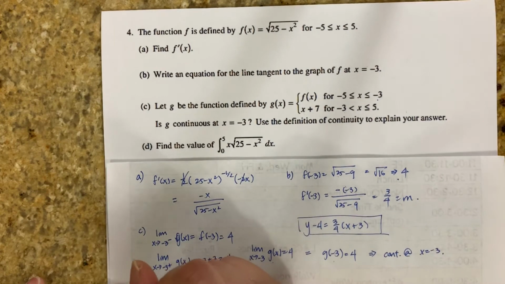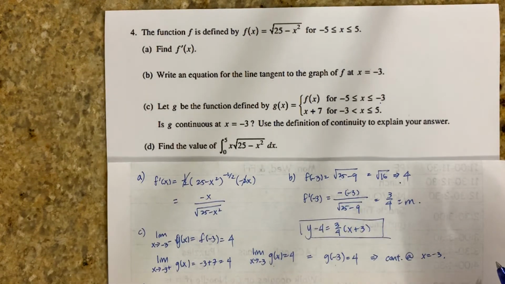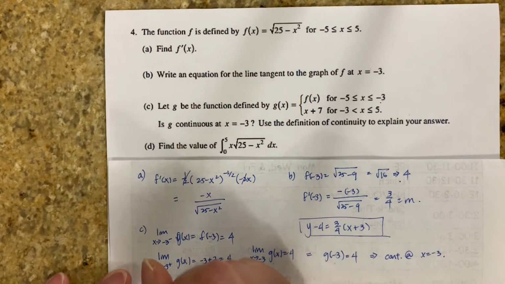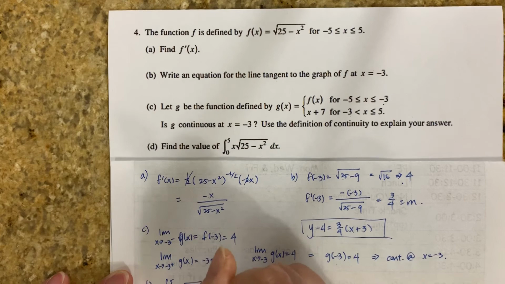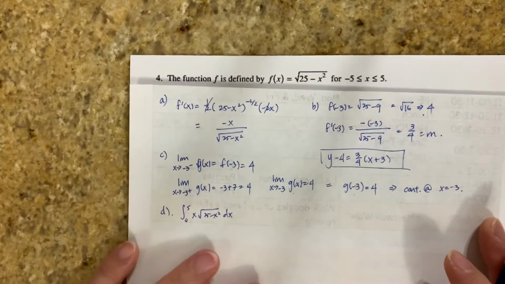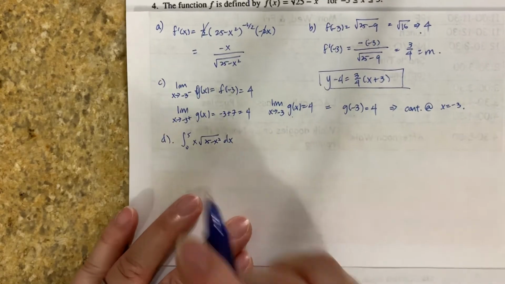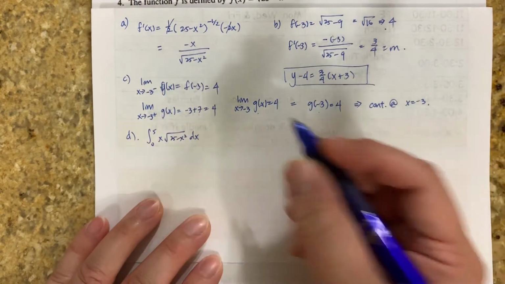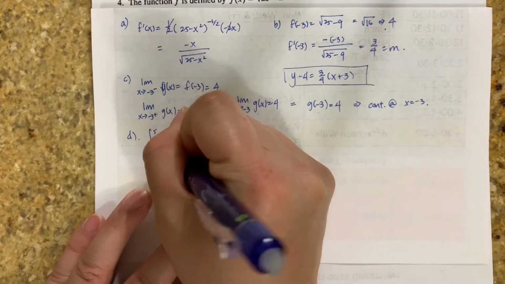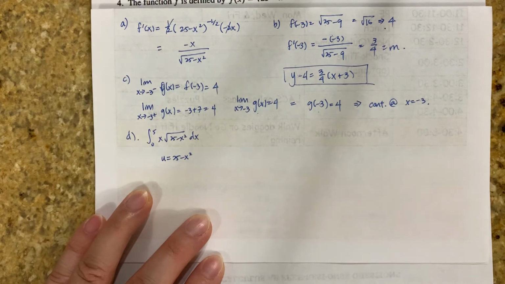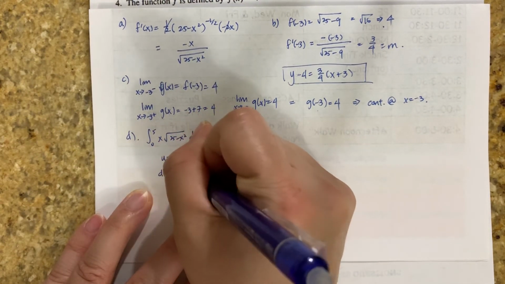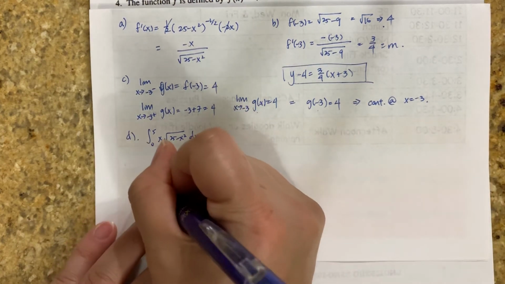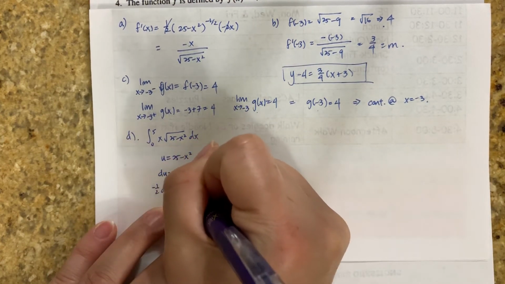All right, last but not least, find the value of the integral from 0 to 5 of x root 25 minus x squared dx. Okay, this one you will need to use u substitution because you have 2 x's. You have an x on the outside, x on the inside. So let u equals 25 minus x squared. That's your inside expression. du is -2x dx. Move your coefficient. -1/2 du equals x dx.